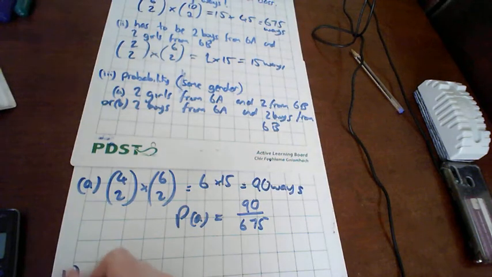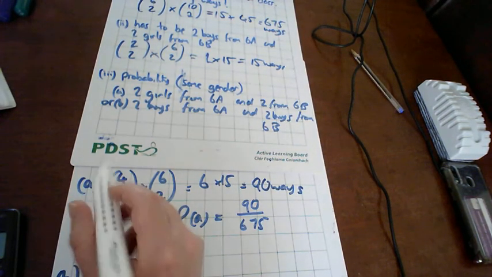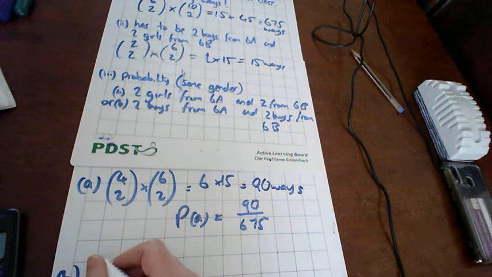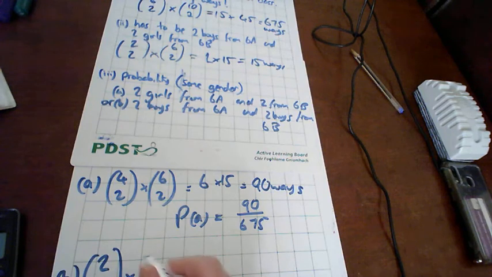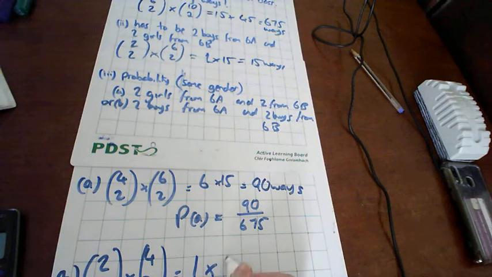Now part B, the second scenario, is 2 boys from class A. So 2 boys, there's only 2 boys in class A, so 2C2 times 4C2, because there's 4 boys in the second one, we want to choose 2 of them. So that's going to be 1 multiplied by 6, which is 6 ways of doing that, which as a probability, so the probability of B is equal to 6 out of 675.